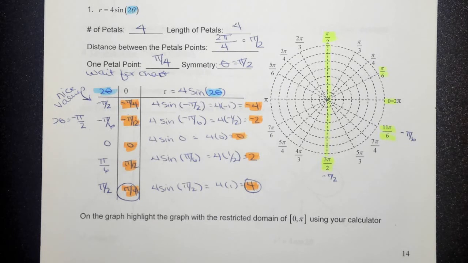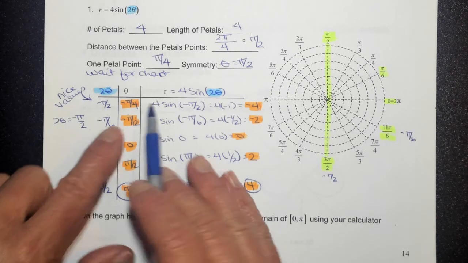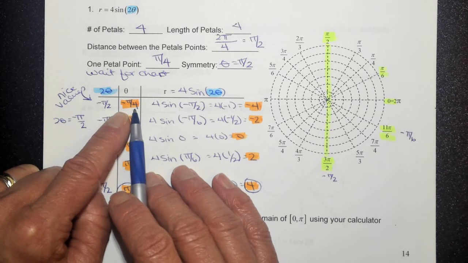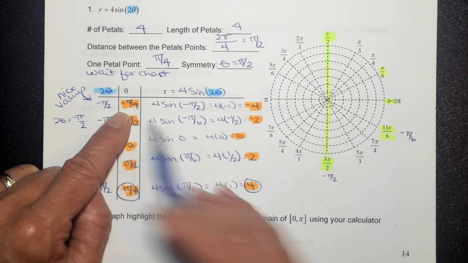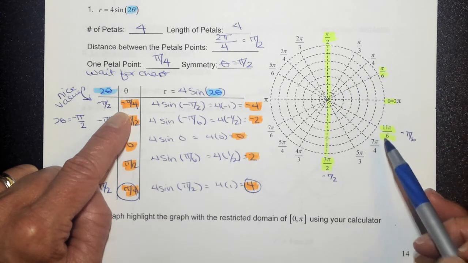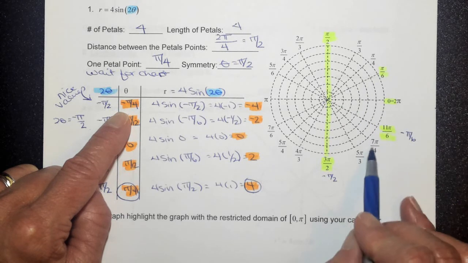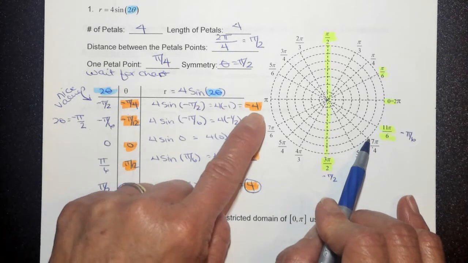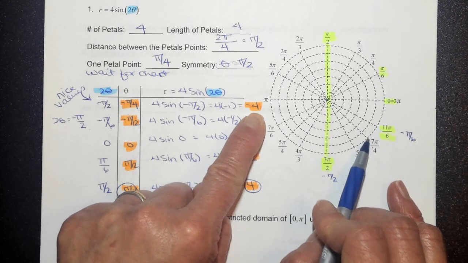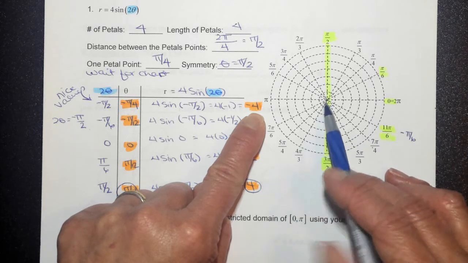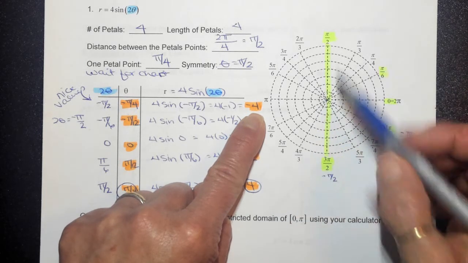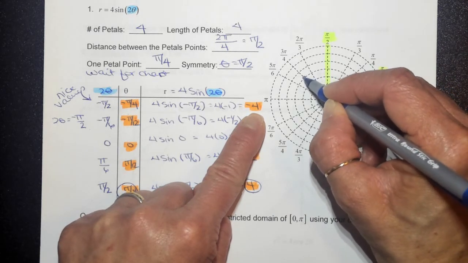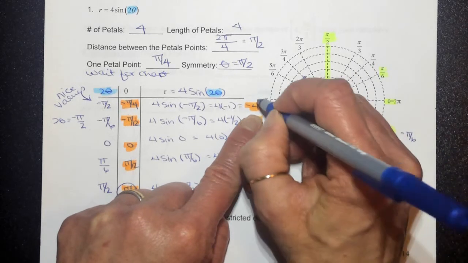calculator. So what we want to do is start plotting. So I have theta, which is negative pi over 4. So negative pi over 4 is actually, if this is positive pi over 4, negative pi over 4 is where? Here. So if it's 7 pi over 4, negative 4, that means when I plot this point, it's actually going to go in the opposite direction. So it's going to be on this line here. So I need to go 1, 2, 3, 4 and plot that point. So this is plotted right here.